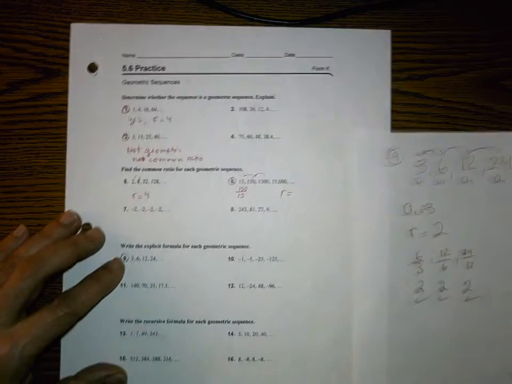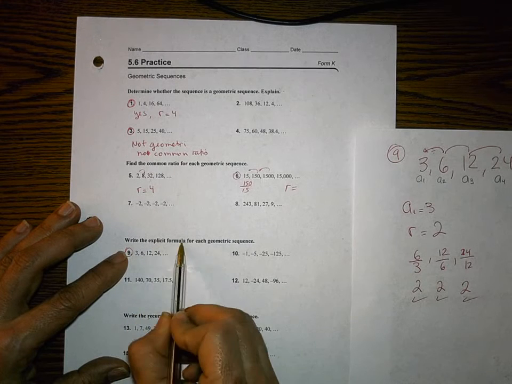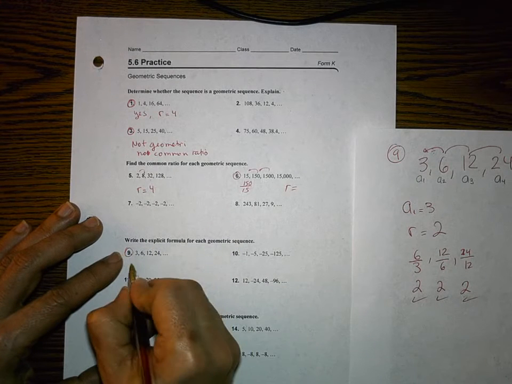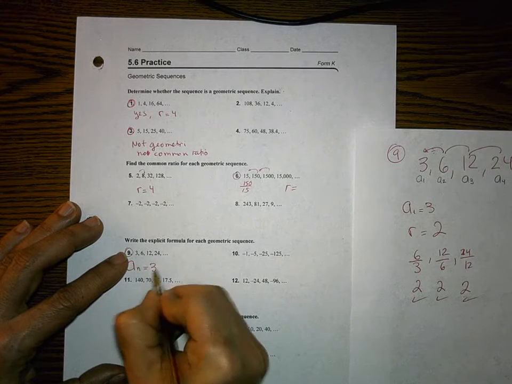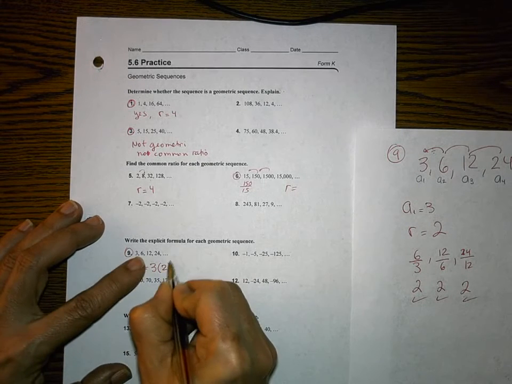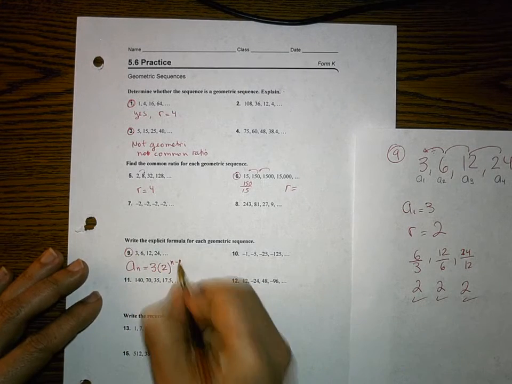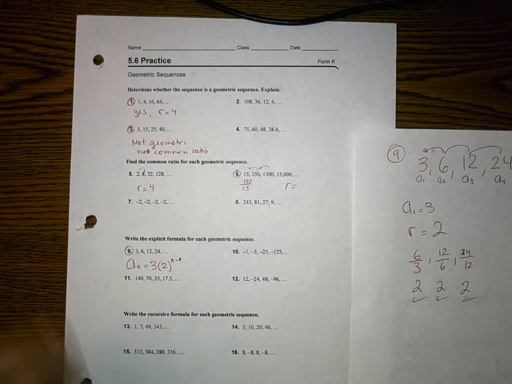All they were asking is write the explicit formula for each geometric sequence. So this would be a of n equals, my first term was 3, the ratio was a 2, to the n minus 1 power. Okay, that is our equation, our function, our explicit formula.